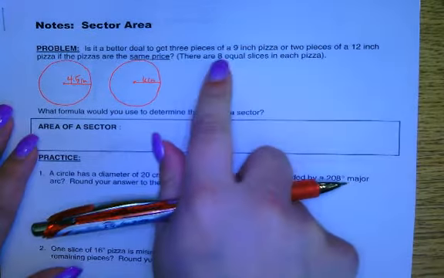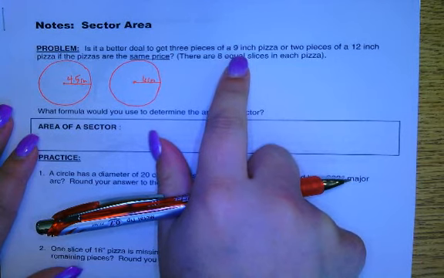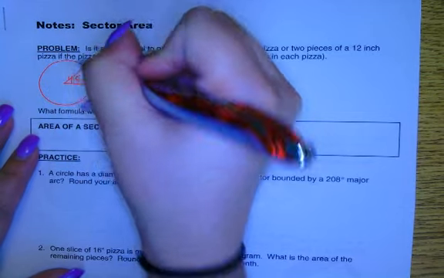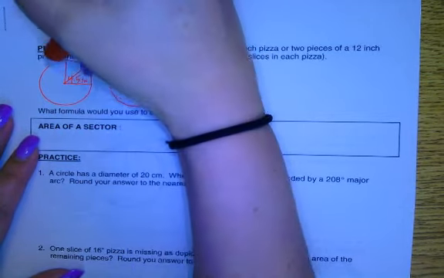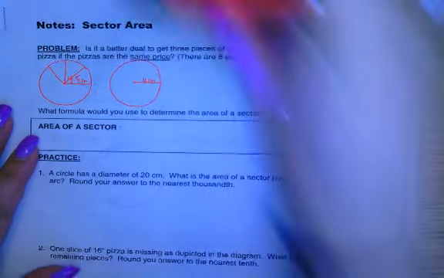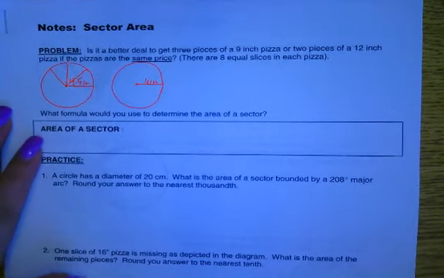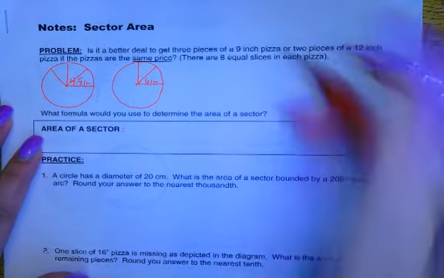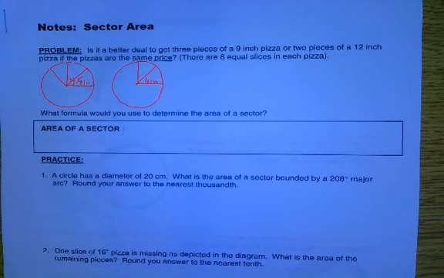Okay, for your 4.5 inch pizza, you're getting 3 pieces, so there's 1, there's 2, and there's 3. And then of your 6-inch pizza, you're just getting 2 pieces. So the pizzas are the same price. They want to see, are you getting more pizza for the 2 pieces, or are you getting more pizza with the 3 pieces? Okay, so how do you think that you would figure that out?